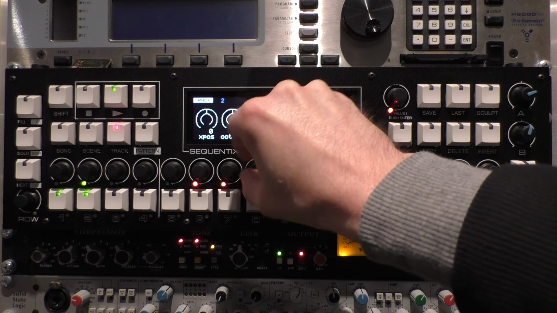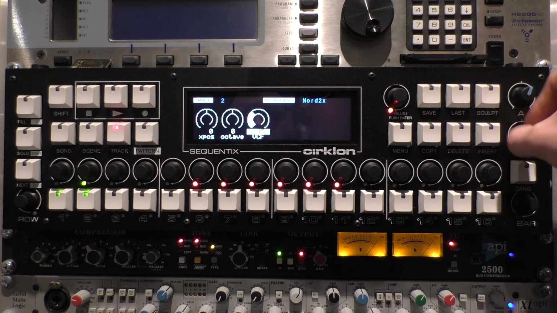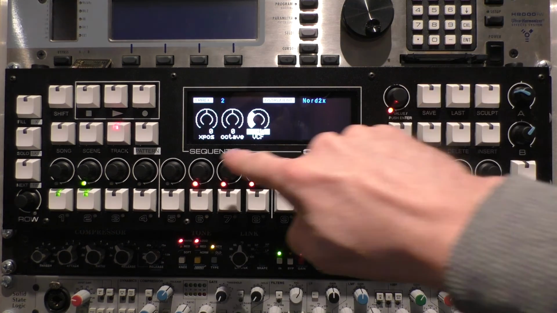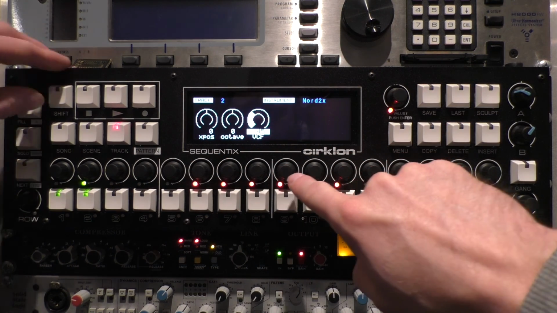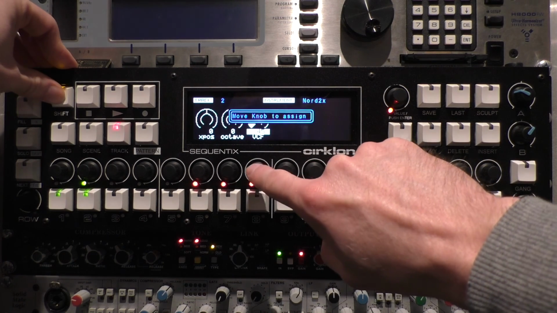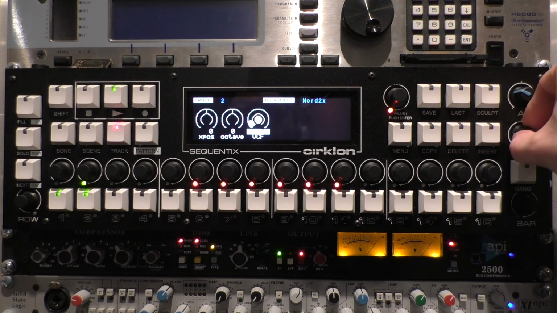Now, this encoder is a bit slow though. So what we can do is assign the A and B encoders, which are really fast, non-indented pots. Is that what they're called? Anyway, they're smooth, right? And they're really fast. So if we want to assign this to either one of these, we can assign any of these values to A and B by pressing Shift and the encoder. And maybe you missed that. It says move knob to assign. So let's move B. Now there we have B. There we go.